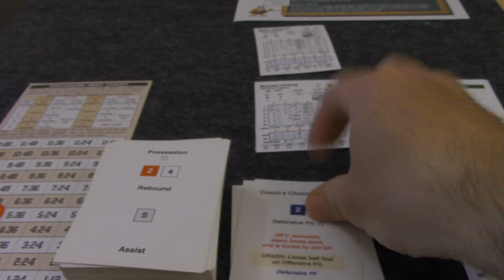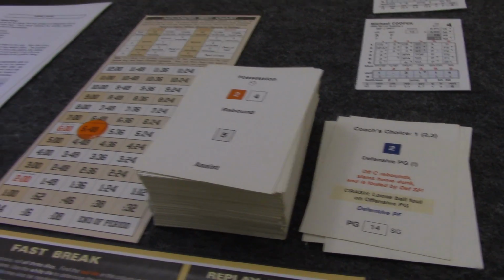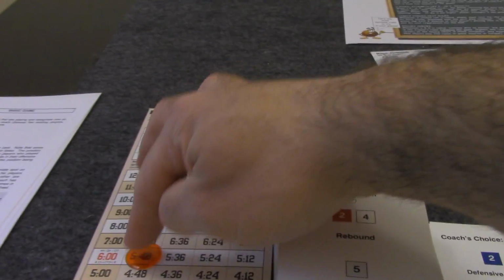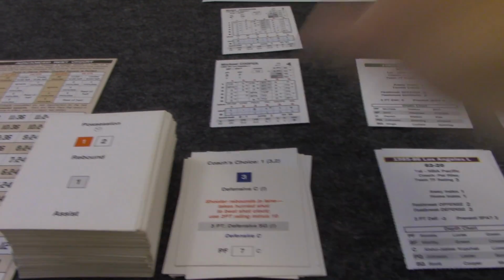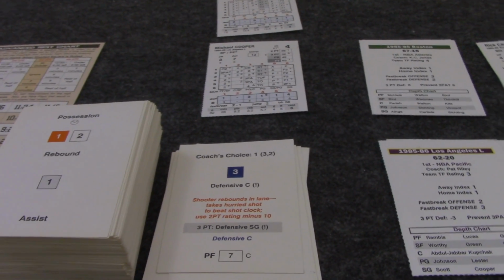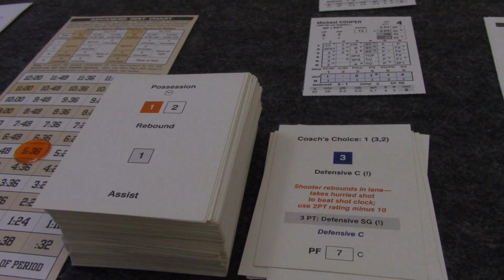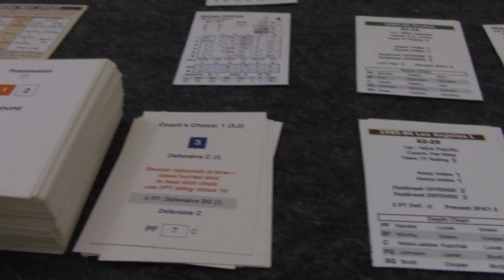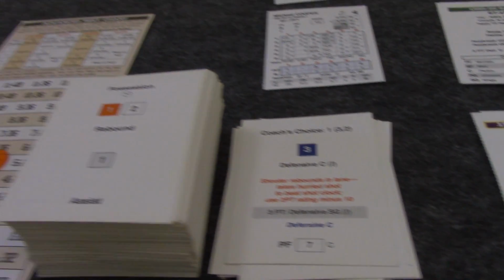Sinks the first one and sinks the second one. So 1-point game, and Boston has the ball back. It's going into McHale. And a 1-2-3, so he just beats Worthy. Put the lead back up to 3 points. And there'll be no assist on the play.